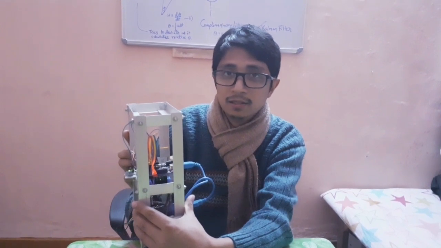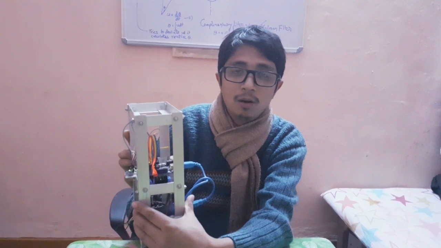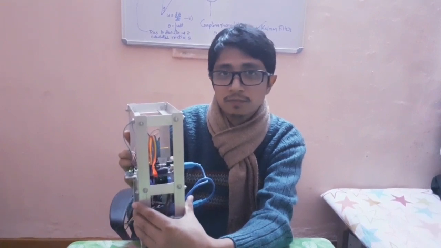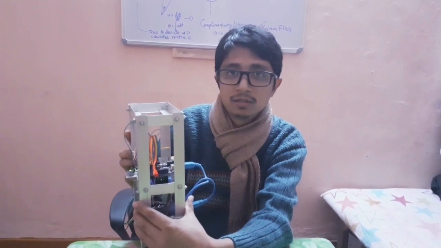Other than that, in my program I am using a Kalman filter against the complementary filter that I had used in my previous video. So now let us see how this has improved the performance of my robot.